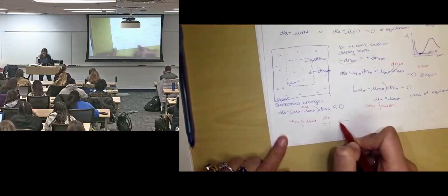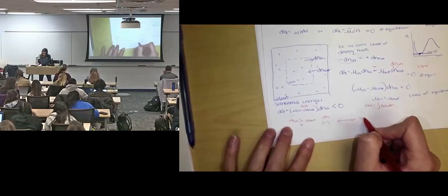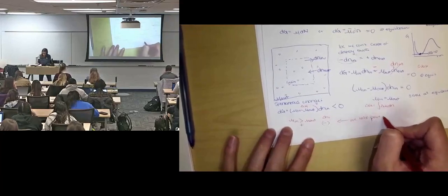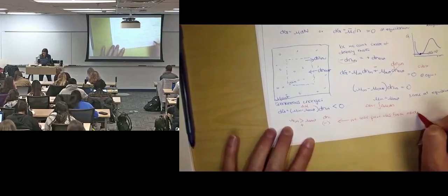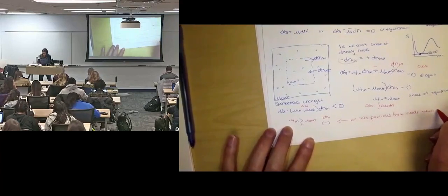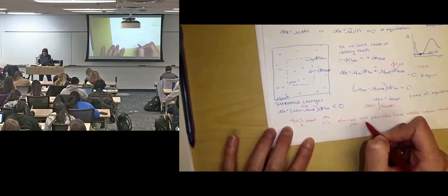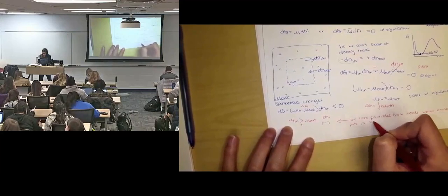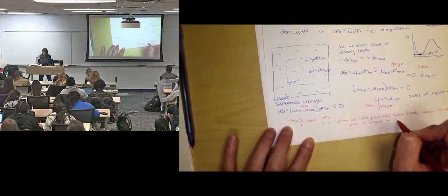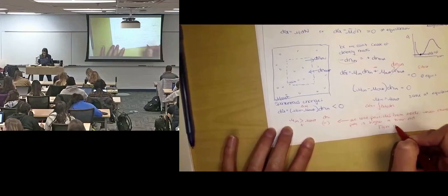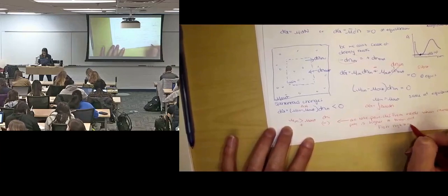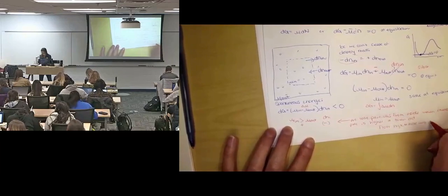Okay, so a way to think of this is we lose particles from the inside when chemical potential is higher in than out, or flow is from sort of higher number of molecules to lower.